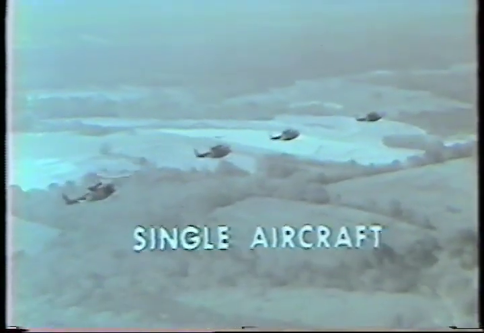When approaching an LZ too small for a formation landing, and it is necessary to break up the formation and land a single aircraft, the flight leader, to ensure safety, should direct the formation into an echelon formation before breaking up into single aircraft.